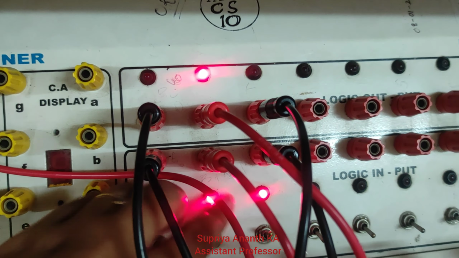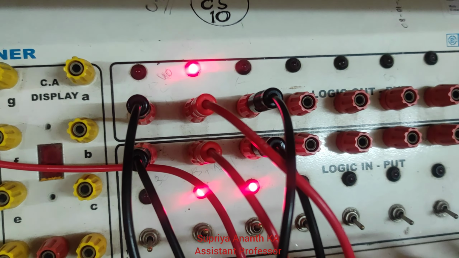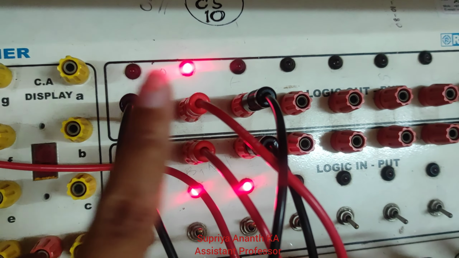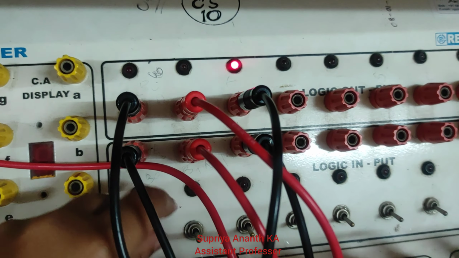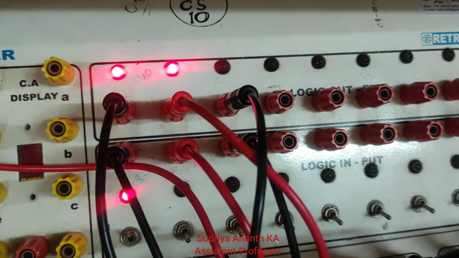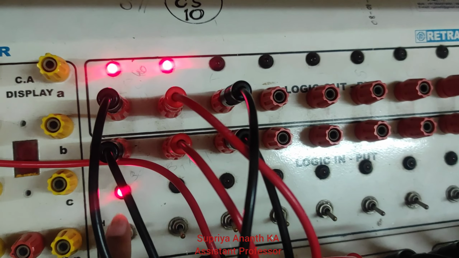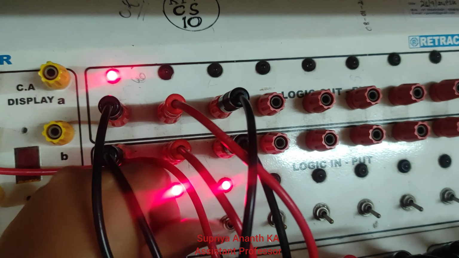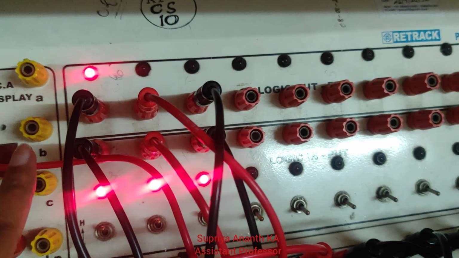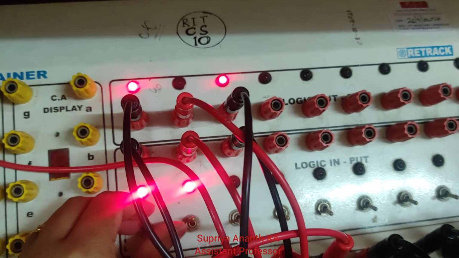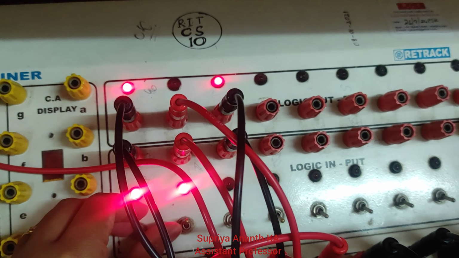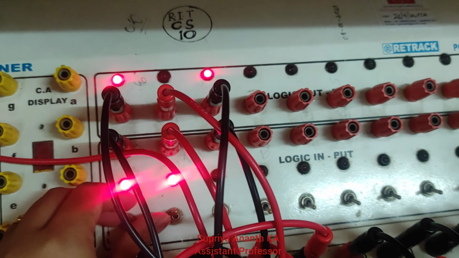Similarly, for 0 1 1 the value is 0 1 0. For 1 0 0 the value is 1 1 0. For 1 1 1 the value is 1 0 0. Similarly, verify the truth table for all the values of binary to gray conversion.